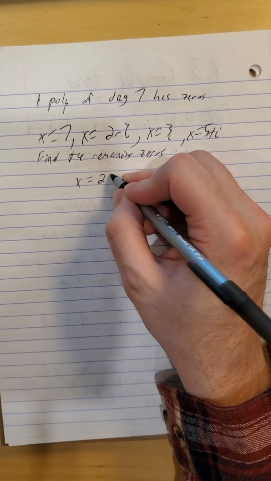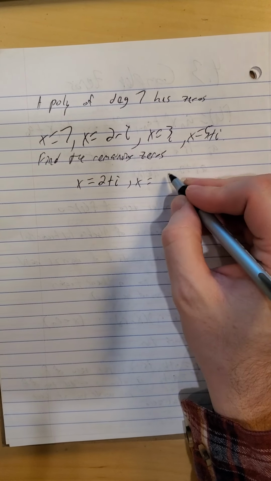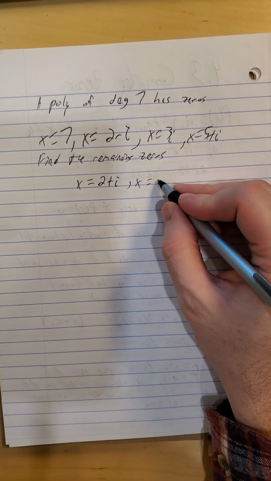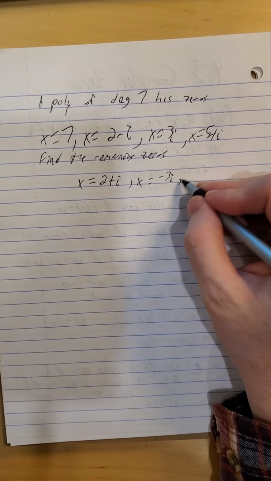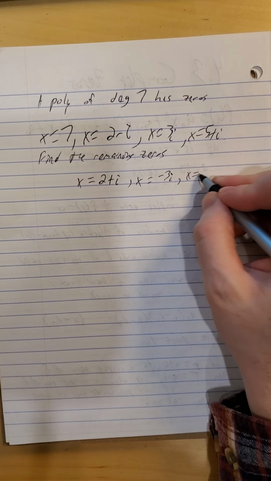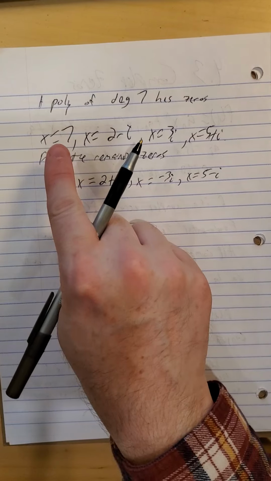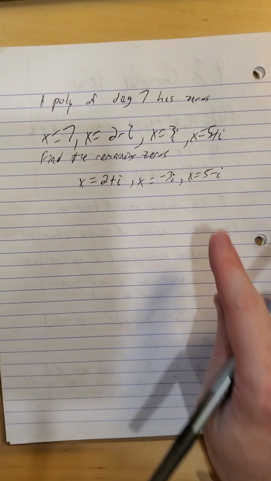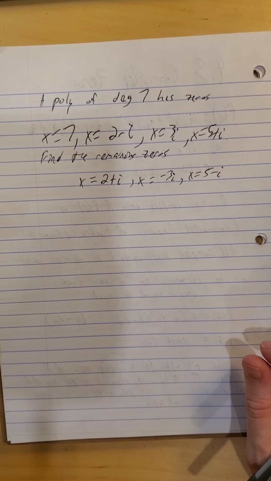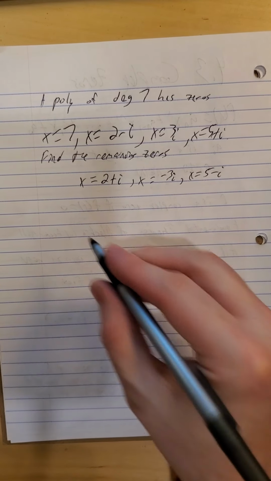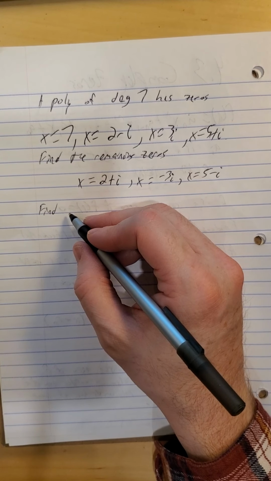So x equals 2 plus i also has to be a 0. If x equals 3i is a 0, then x equals negative 3i is a 0. If x equals 5 plus i is a 0, x equals 5 minus i must also be a 0. So there we have our 1, 2, 3, 4, 5, 6, 7 zeros of the 7th degree polynomial. They could ask us to find polynomials with certain properties.